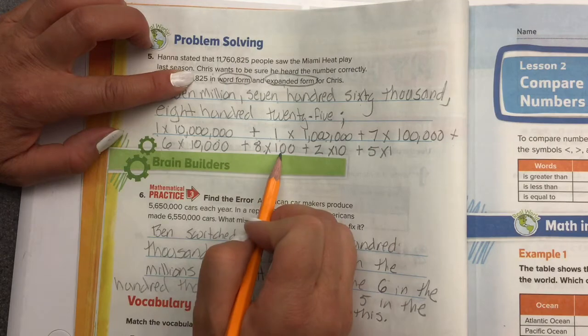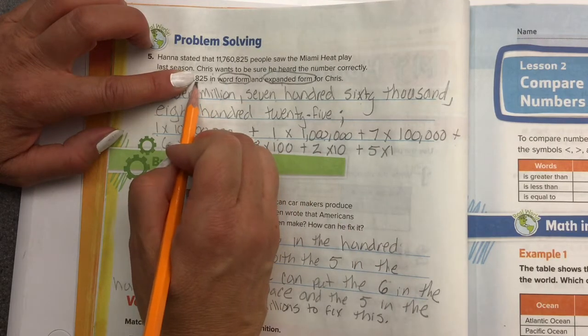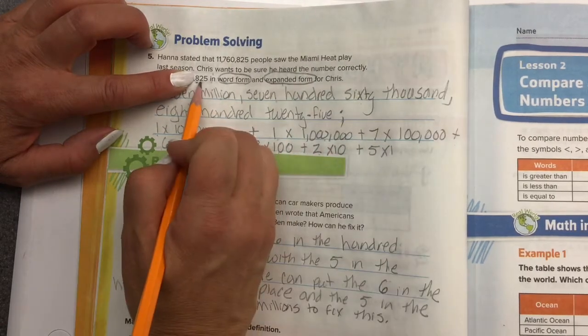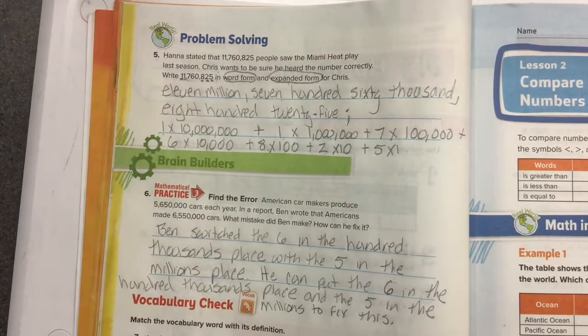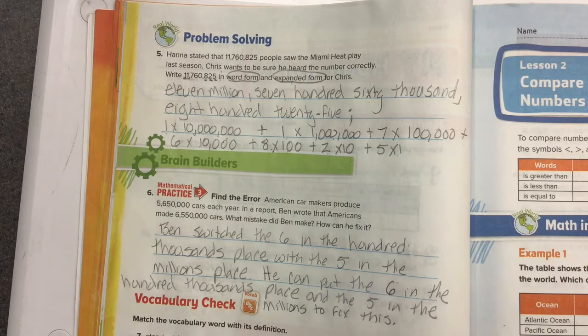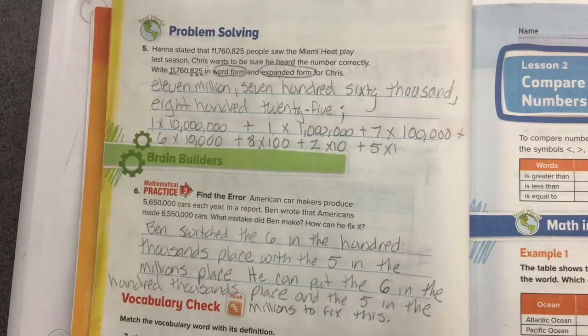Then 8 times 100. That gives me that place. 2 times 10 gives me that place. And 5 times 1 gives me that place. All right. There is the word form and the expanded form.